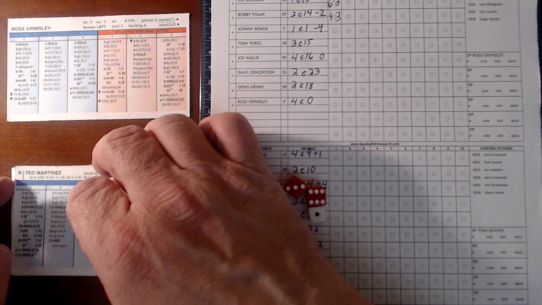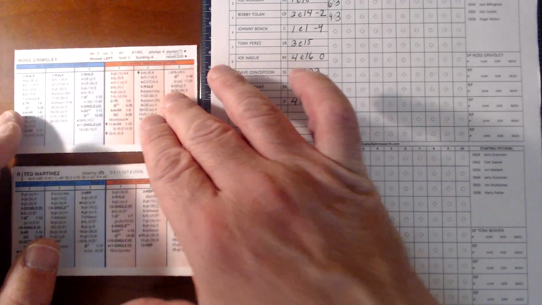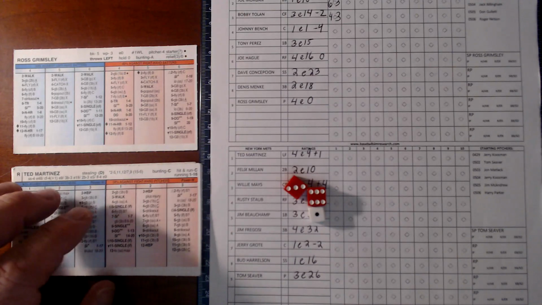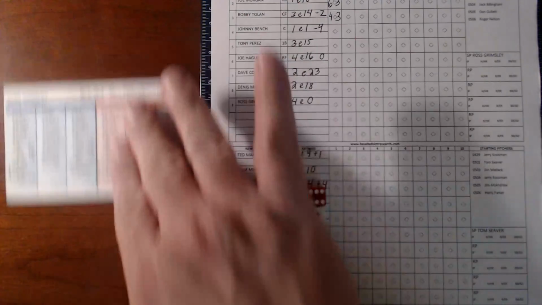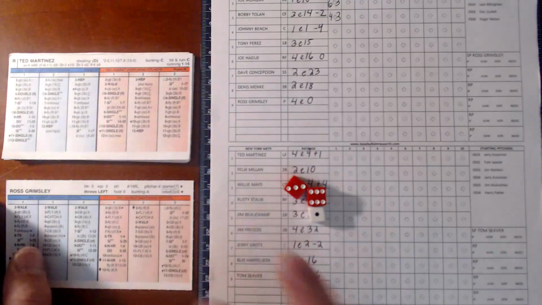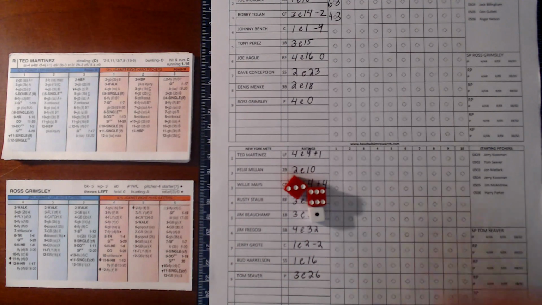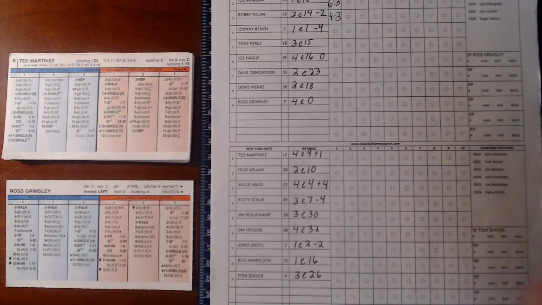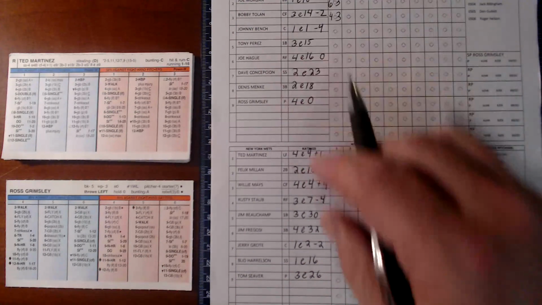Now, to get a little change in the leadoff spot, it's been Bud Harrelson most of the time here, but now we got Ted Martinez leading off for the Mets. See what he can do. Grimsley is a lefty. 4-6 versus a righty. Ground out to short.